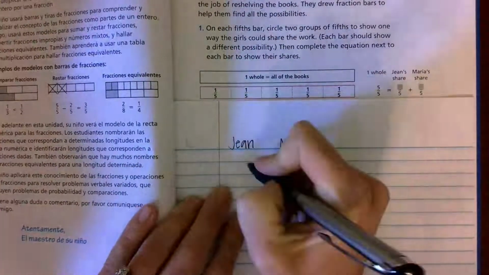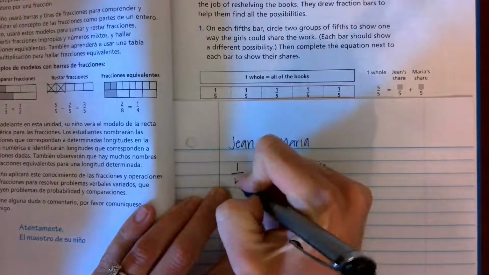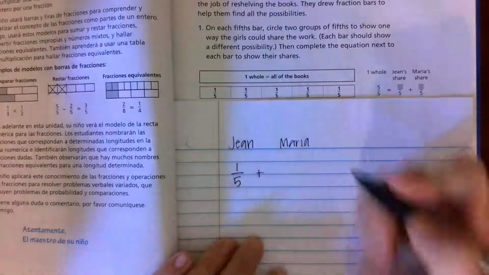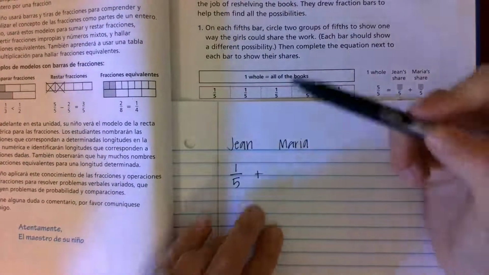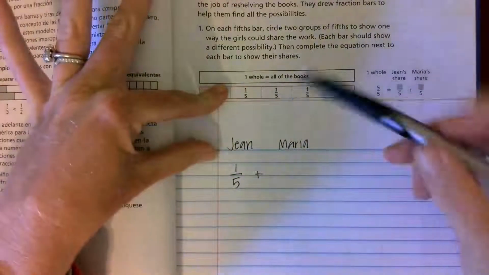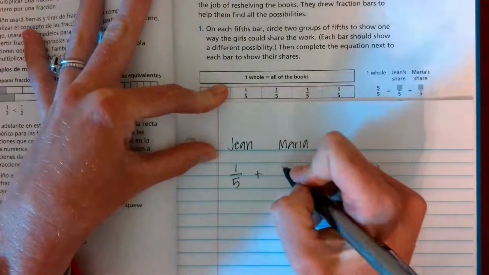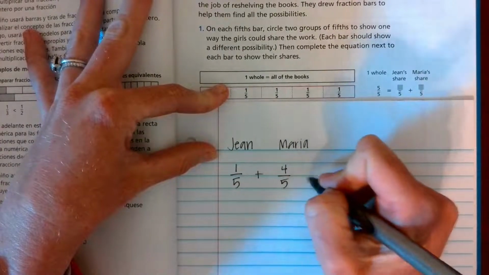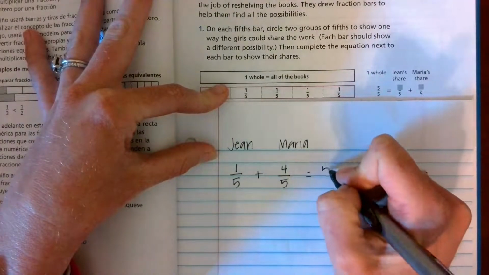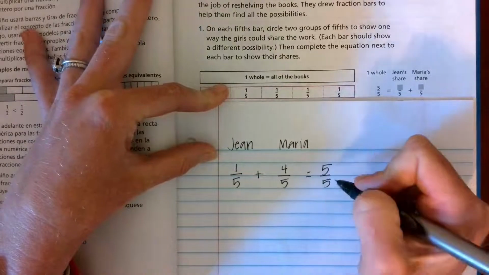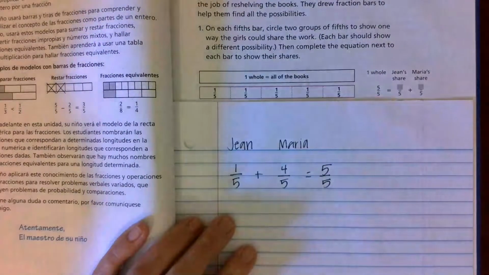If Jean had 1/5, and all the books have to be put away, so we cover 1/5, how many does Maria have? 1, 2, 3, 4. So she has 4/5, equals 5/5. That's one way they could share it.